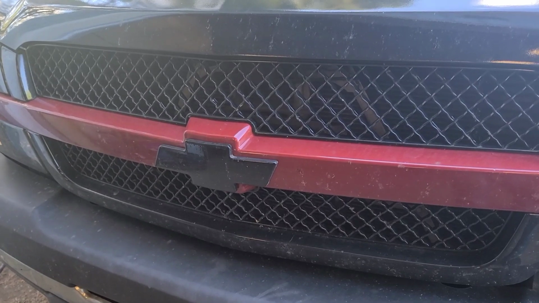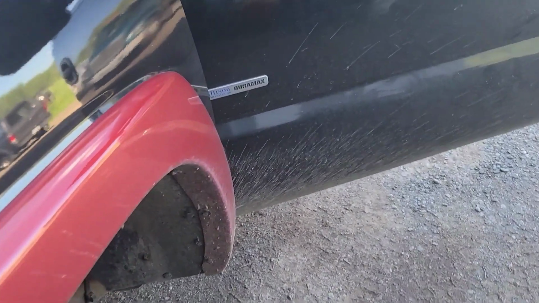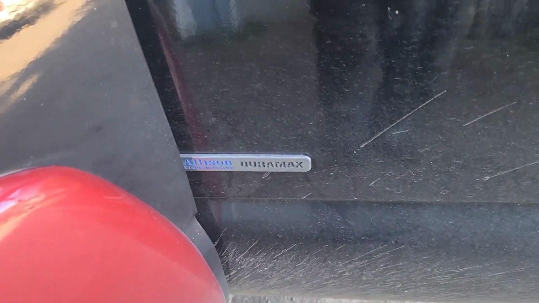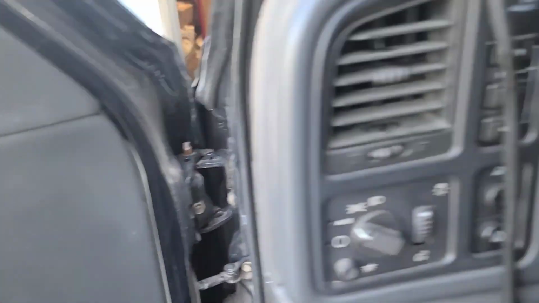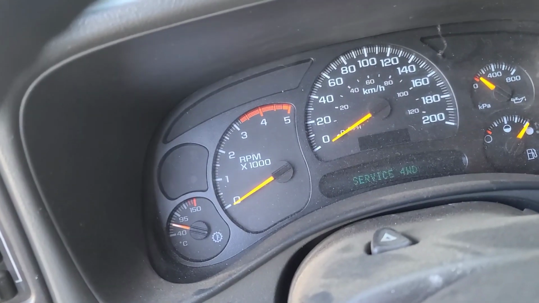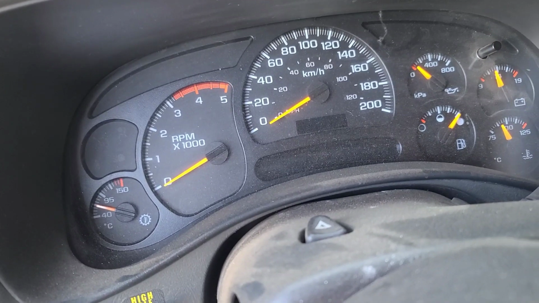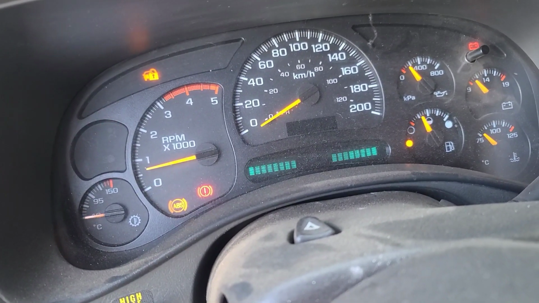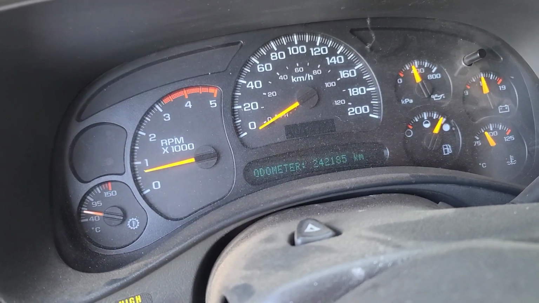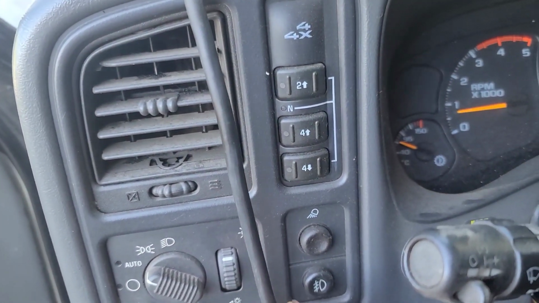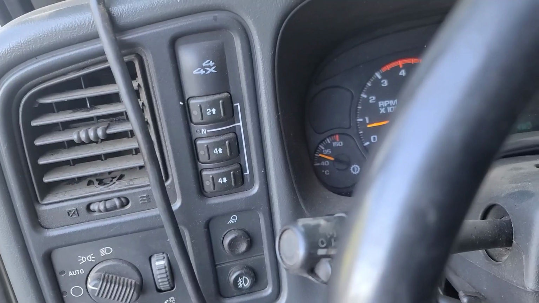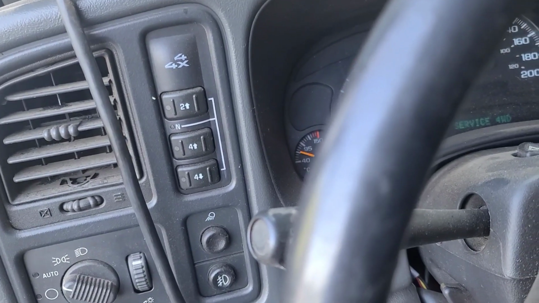Well, good day, viewers. Today we have an '03 Chevy Silverado 2500 HD with a Duramax, and it has a service four-wheel drive message. Service four-wheel drive message, and the four-wheel drive indicator lights are not on. So let's scan it and see what codes it has to offer.